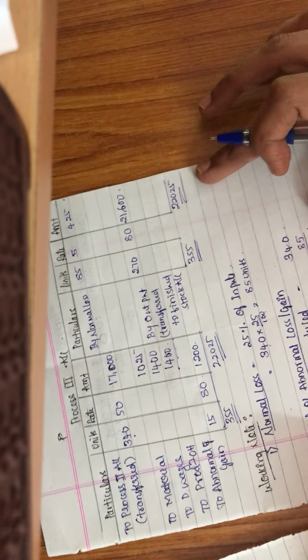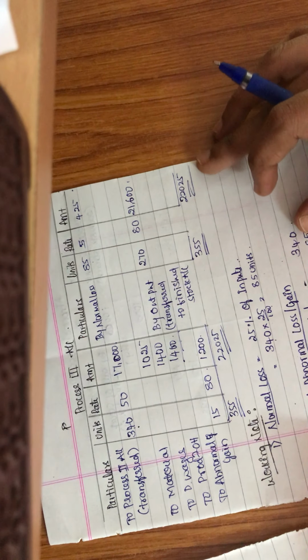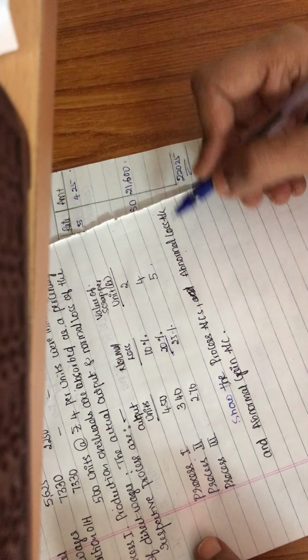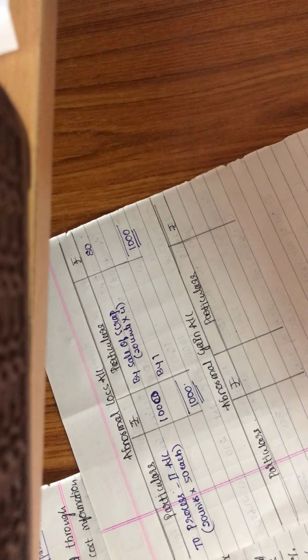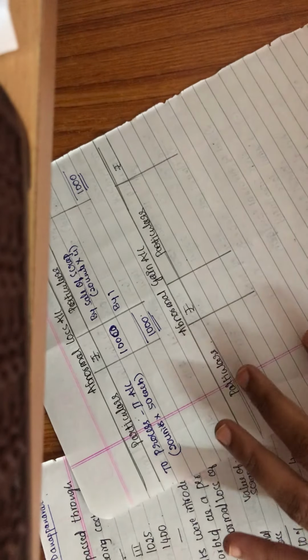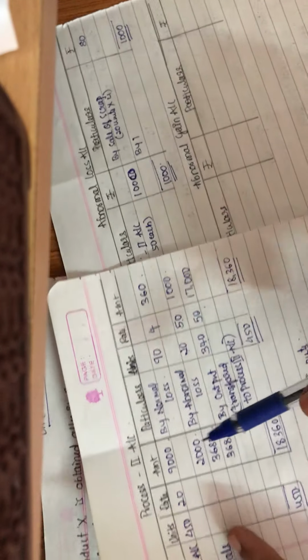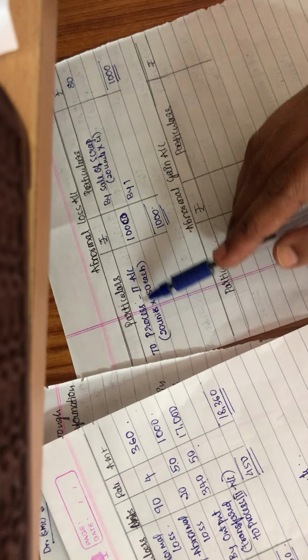So now we have solved the process 1 account, process 2 account and process 3 account. They have asked for one more: abnormal loss account and abnormal gain account. Here is the abnormal loss account. In the abnormal loss account, first, we found abnormal loss in the process 2 account, so abnormal loss to process 2 account.